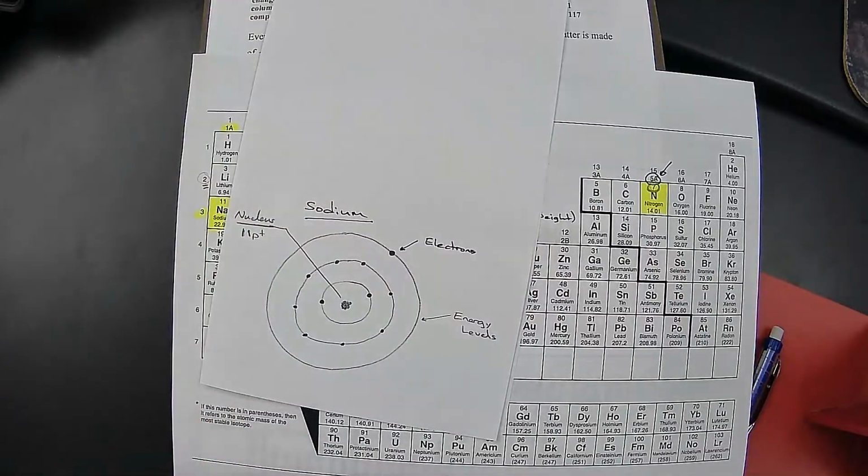I hope this helps in understanding the structure of the atom: the inside with the nucleus, the outside with the electron cloud, and how those electrons are arranged in the energy levels of the electron cloud.